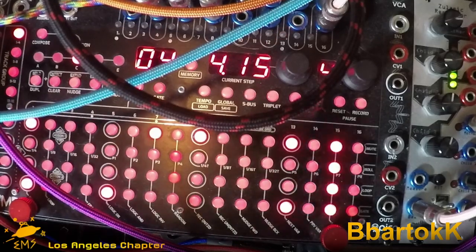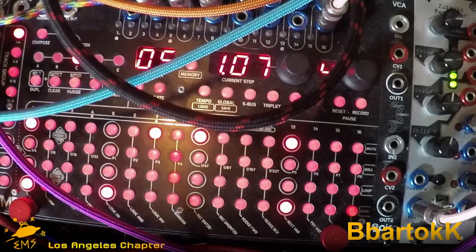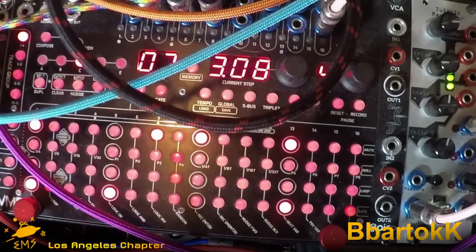So we'll look through that right now. And I know it's hard to see which one's lit up. I'm going to try to change the angle of this.